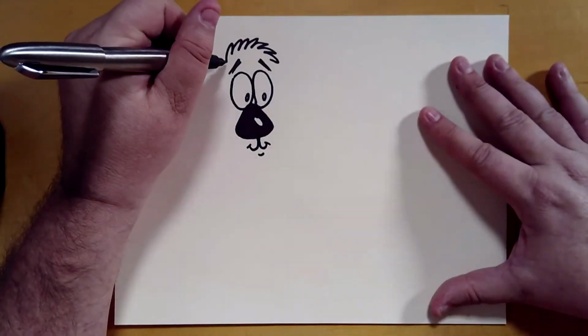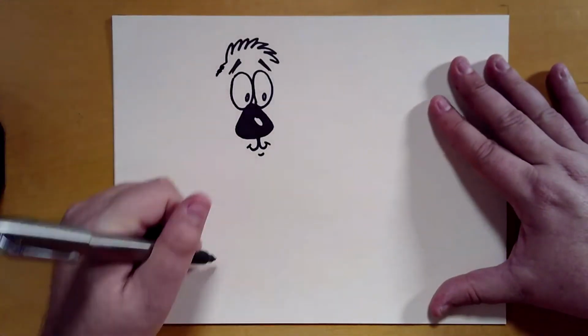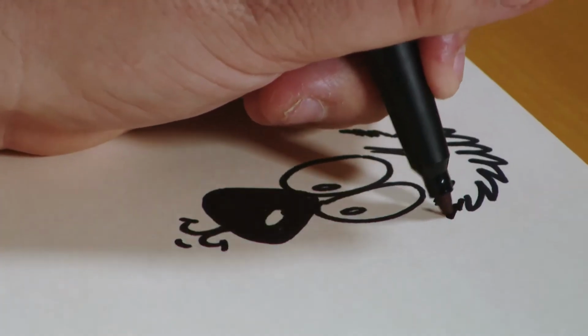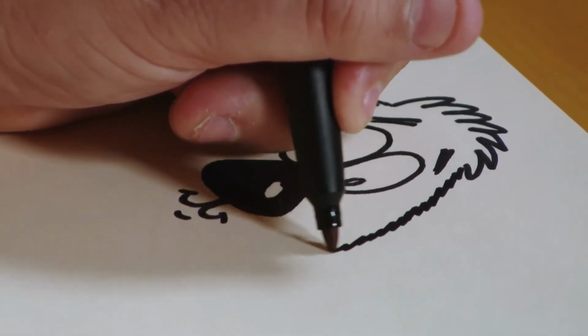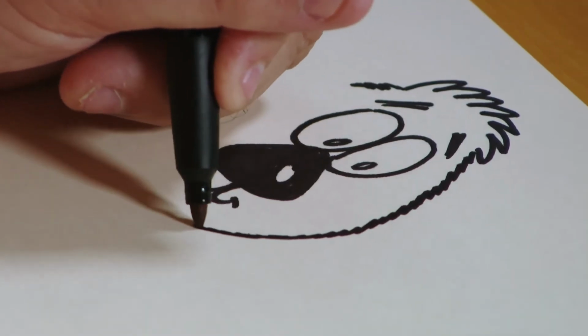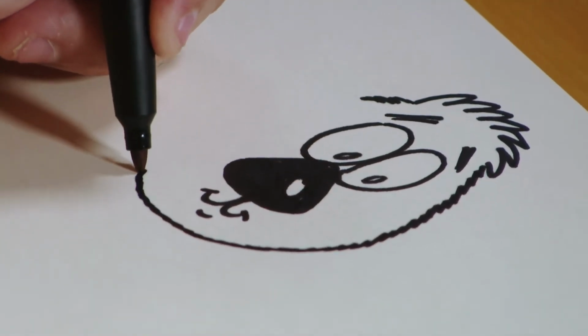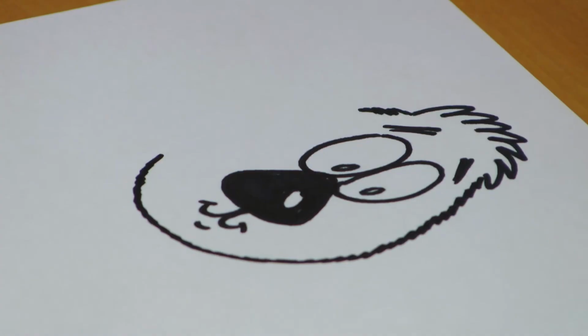So our line is going to go sort of back and forth, back and forth, back and forth to give a little bit of a fur texture to it. It looks like this. We're going to come down a little bit, back and forth. And then on this side, come all the way around, back and forth. Keep going around, and we'll stop right about there.